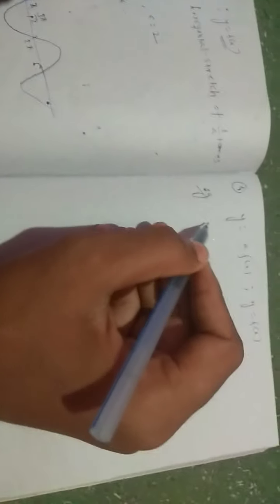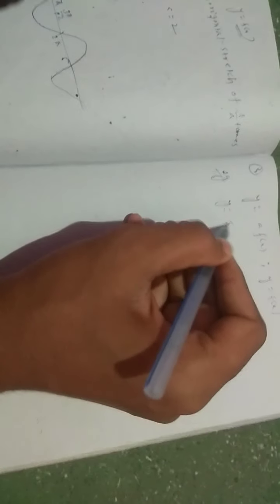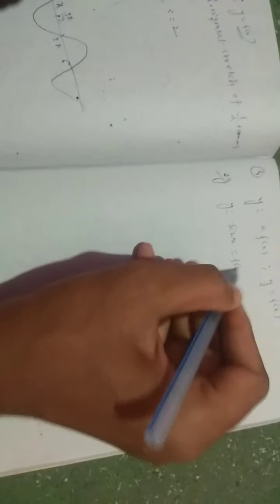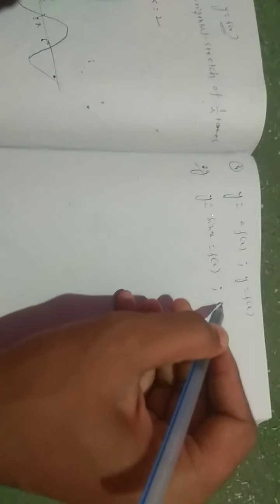Let us consider an example to discuss in detail and get clarity. Let us take the same example, y equal to sin x as f of x, and when we want to draw the graph of y equal to 2 sin x, we have to make a vertical stretch.